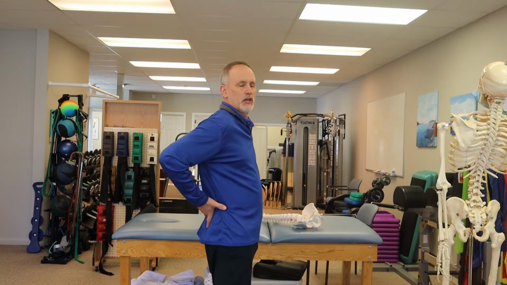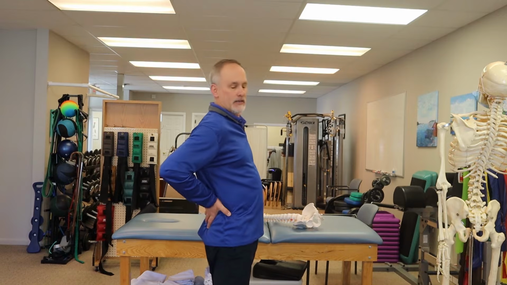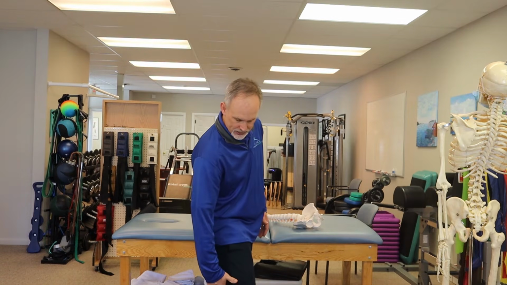So when they start the exercise, let's say they're doing an arch exercise like this, okay? And they say, wow, at the start of the exercise my pain was here, now it's moving up. That's a good sign. Keep on doing it, all right?